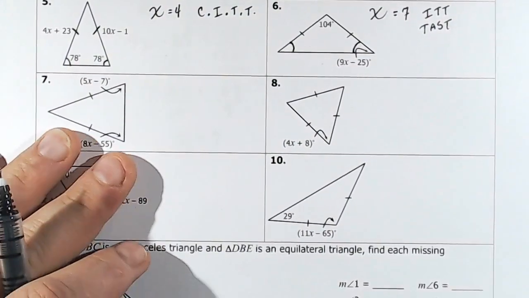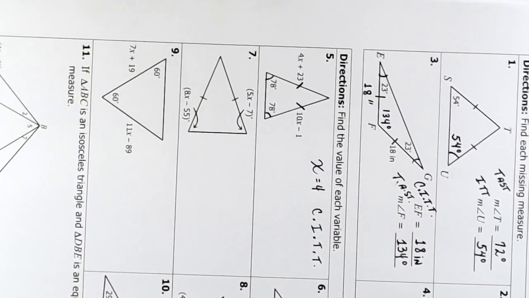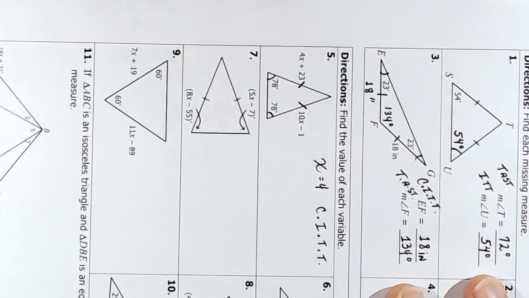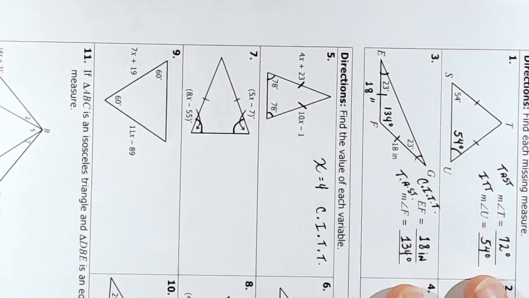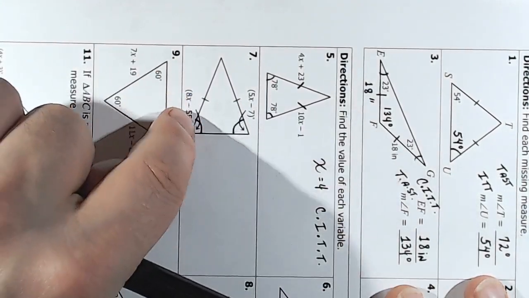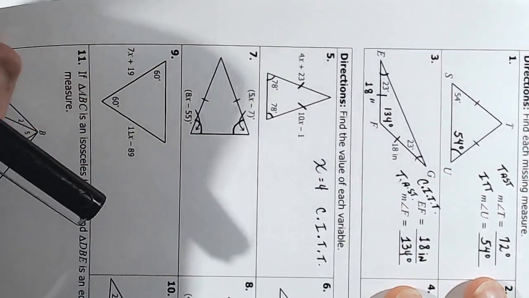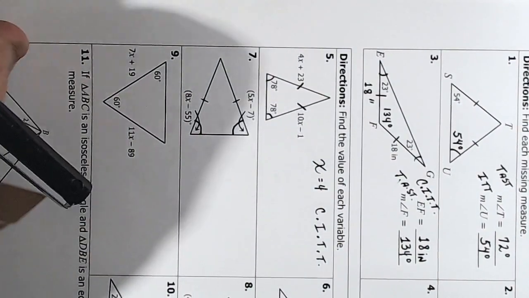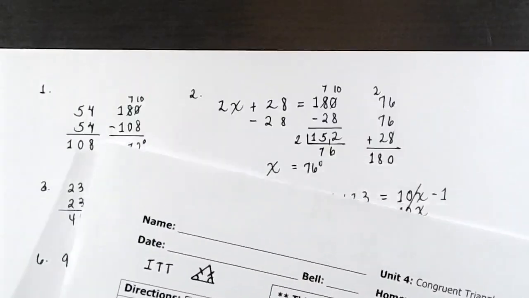Number 7 might be more beneficial to turn and look at it like this. All right, so you've got a triangle here with two sides that are congruent, which means that the angles opposite those sides are congruent by the Isosceles triangle theorem. And we are given measures for those angles in algebraic expressions. So we just have to set them equal to one another in order to find out what x is. Okay, so we'll do that in side work.